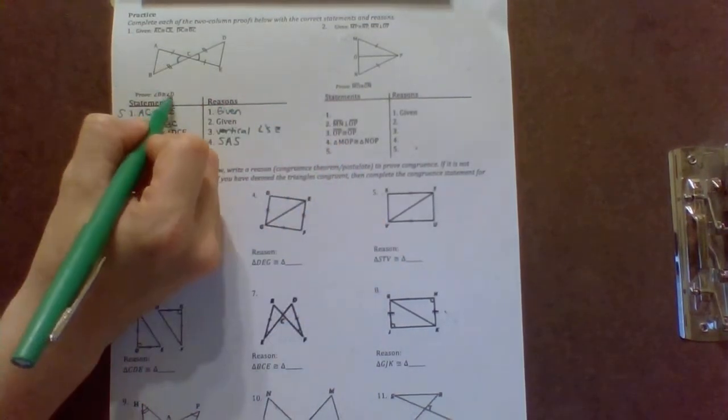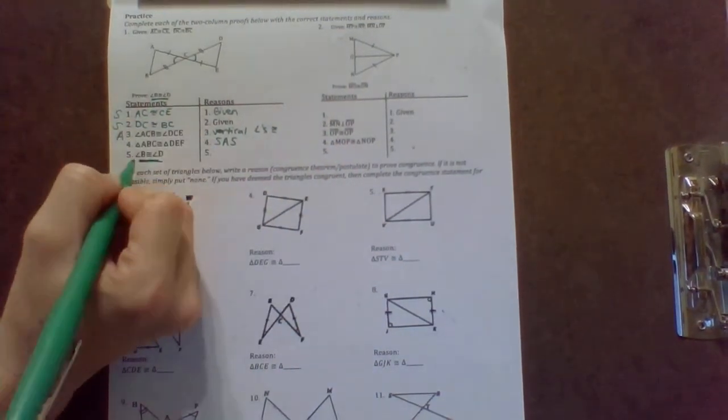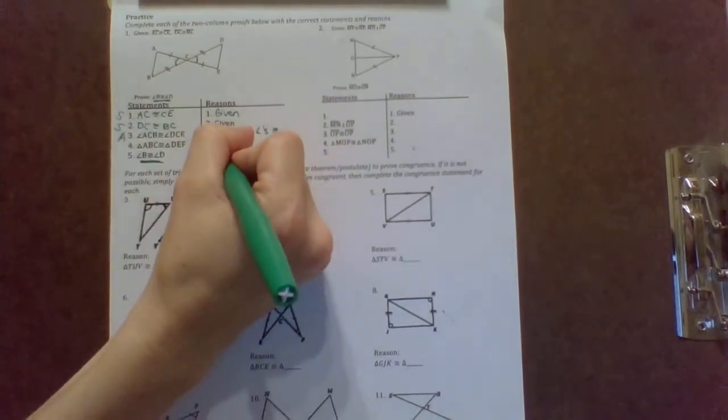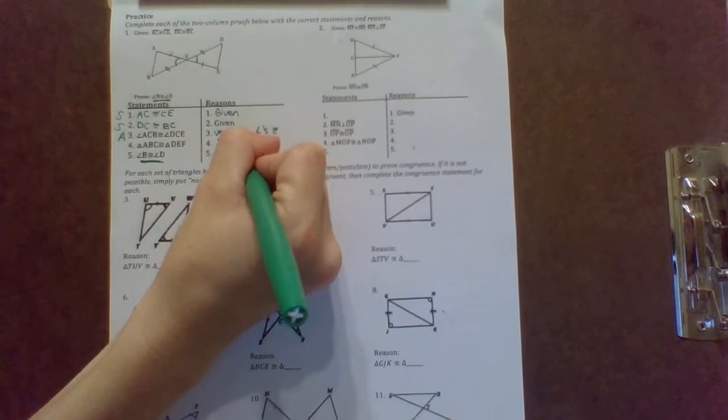Therefore, your proof statement just goes straight down here to number 5. Angle B is congruent to angle D by what we just talked about, CPCTC. It means corresponding parts of those congruent triangles are also congruent.